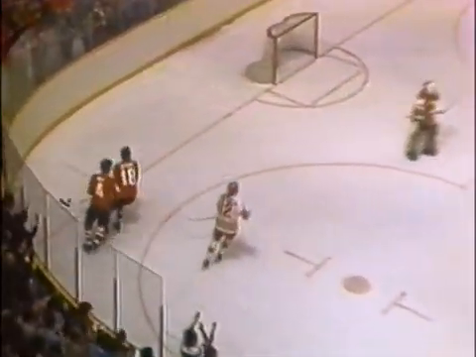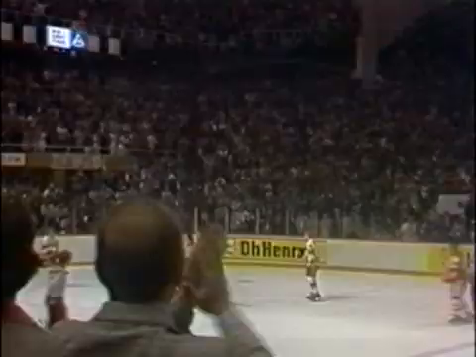Canada 3, the Soviets 1. 8 seconds remaining in the game. Krikyanov in his own blue line, checked by McDonald. Bobby Orr, 1 second. There goes the bell. The game is over. Canada 3, the Soviet Union 1.